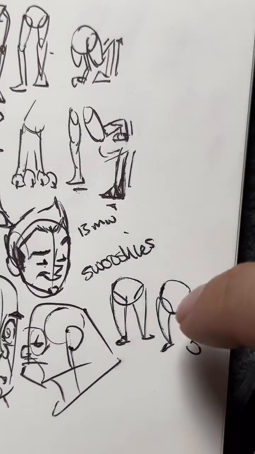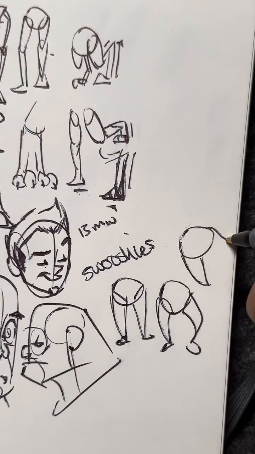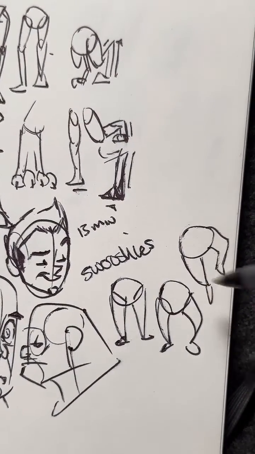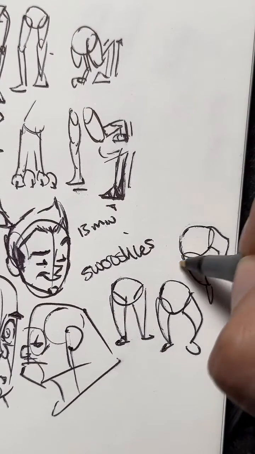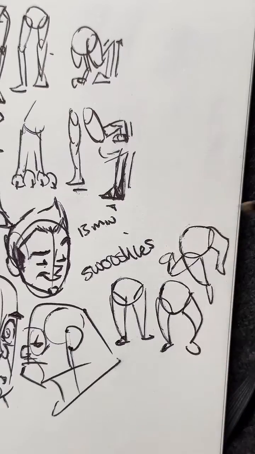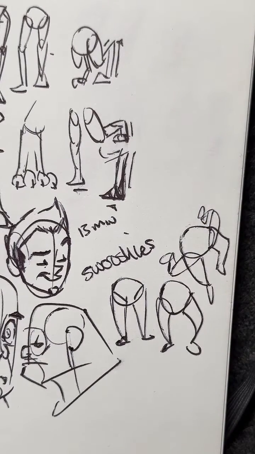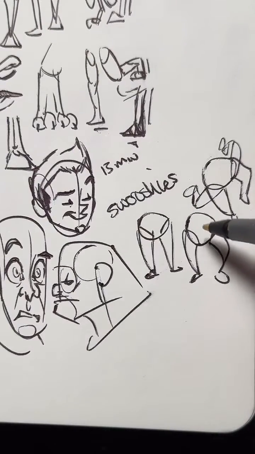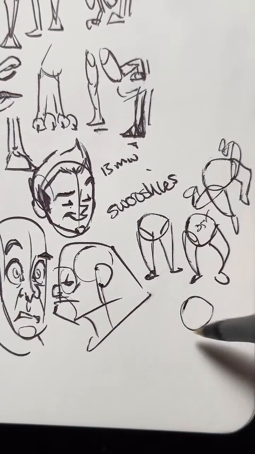These are sushis. Sushis teach you how your limbs come out of your body. They give you a very easy way to draw your legs going in every direction possible. It gives you the connecting point at 35 or 45 degrees.